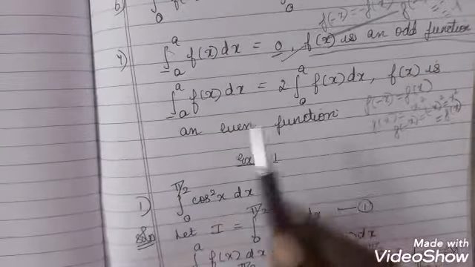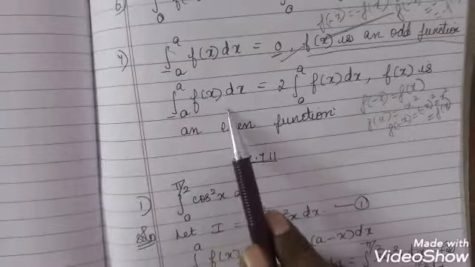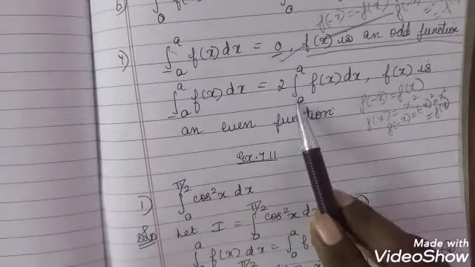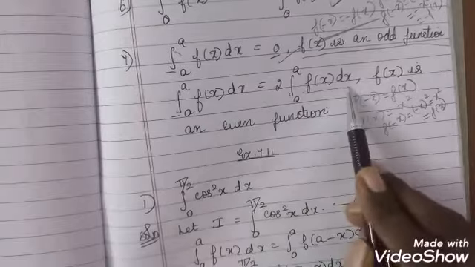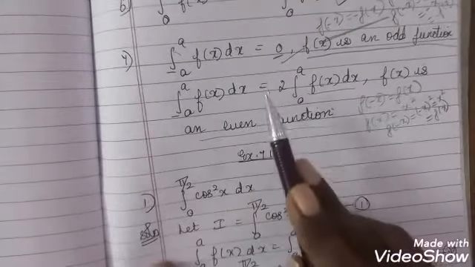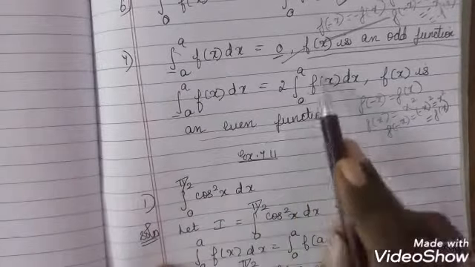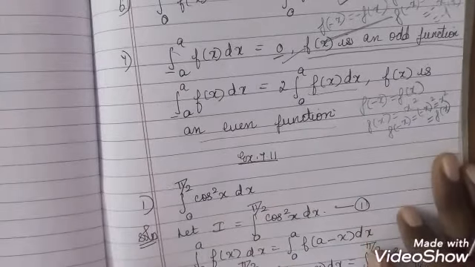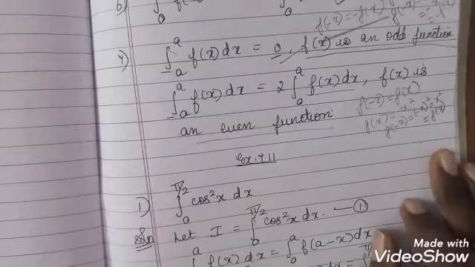So I can say that the integral from minus a to a of f of x dx is equal to twice the integral over 0 to a of f of x dx. Then we say that f of x is said to be an even function, then it is equal to 2 times the integral over 0 to a of f of x dx. Is it clear?